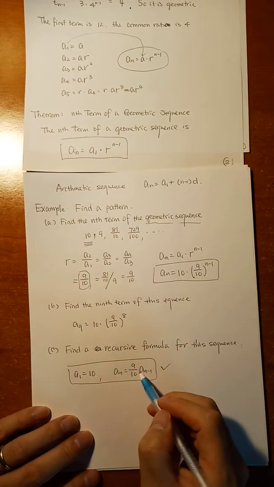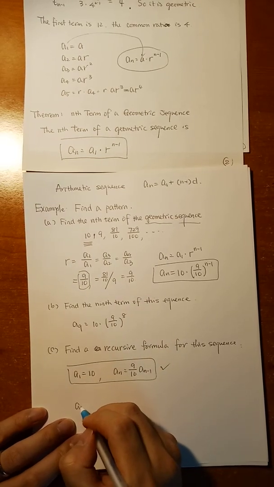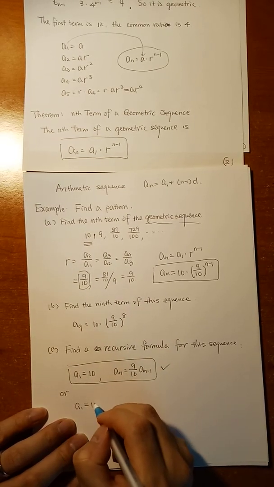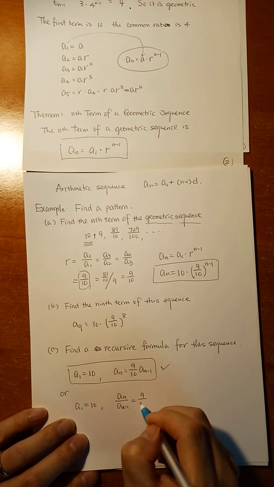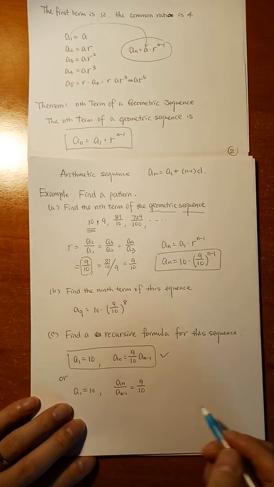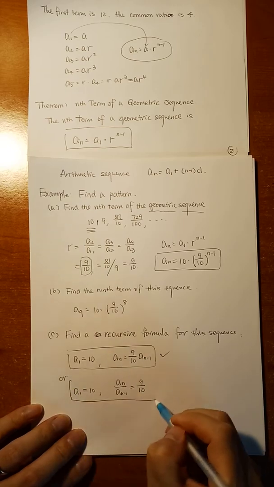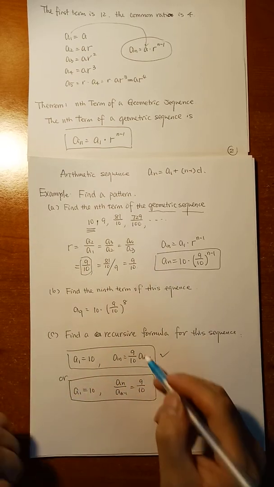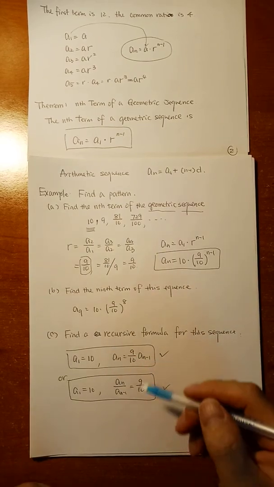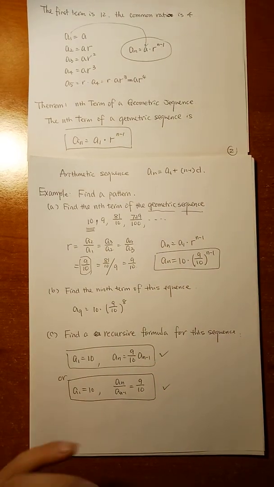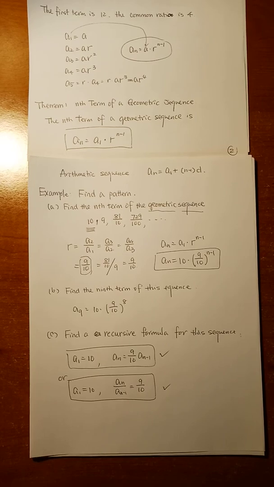You can do this by product, or you can define it this way. You can define this relation by the quotient. This is also correct. You can use either of them as a recursive formula. You don't have to use both. One is enough. Okay? One is enough.